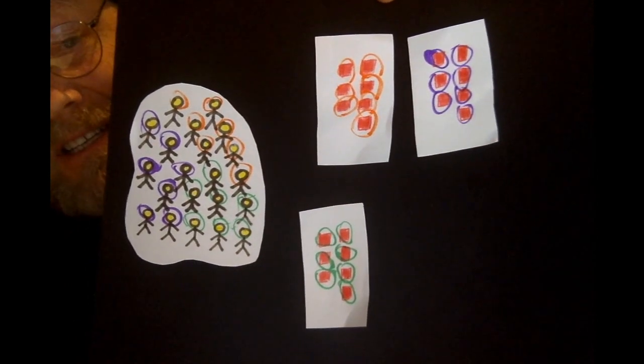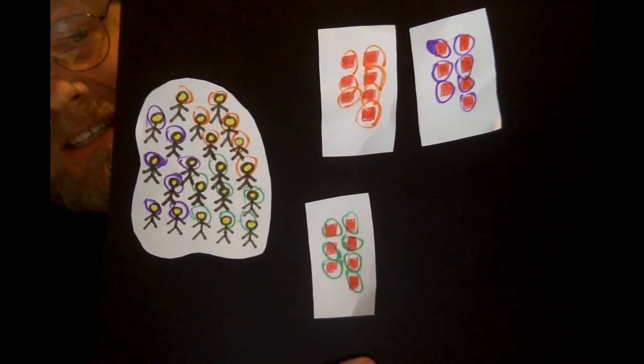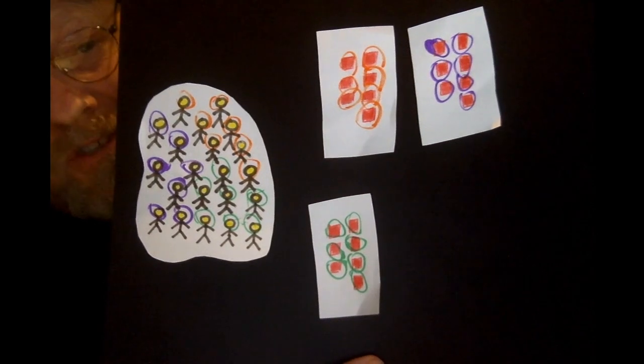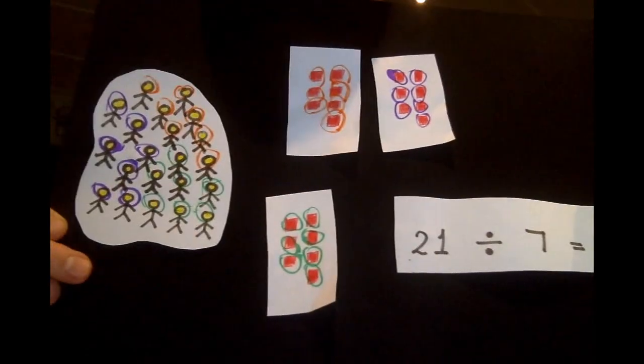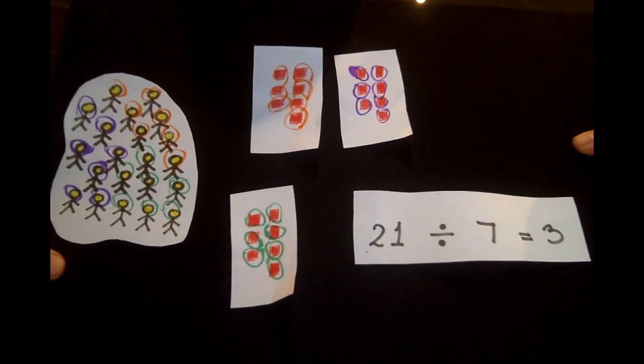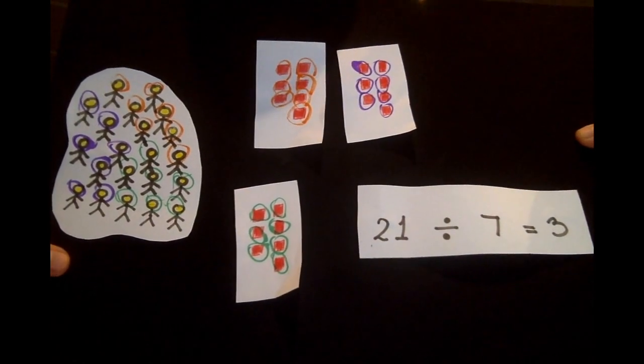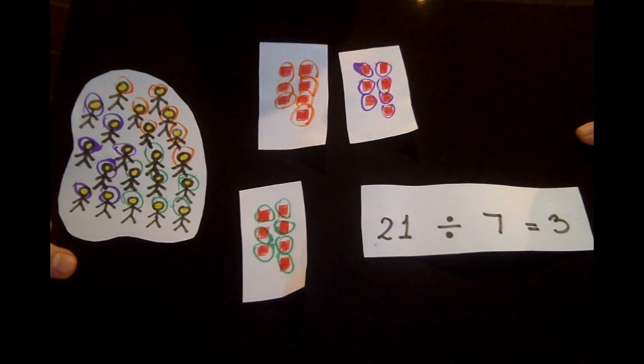So the answer is 21 divided by 7 equals 3. And then I write that down as an equation. And that's what I want you to do today, is to write that down as an equation. So I've drawn the picture and then I've written it down as an equation. 21 students, 7 seats equals 3 buses to take those 21 students on their excursion.